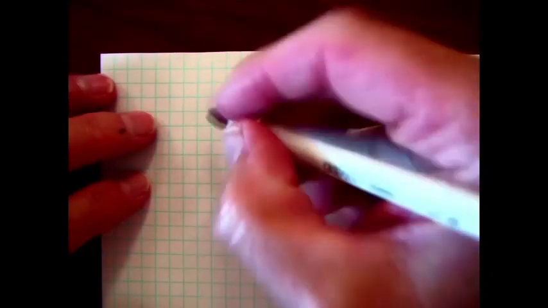So here's my graph paper. I'm going to zoom in so you can see the lines here. And you won't need a ruler, but you might want a ruler as well. And I'm just going to make some random rectangles.